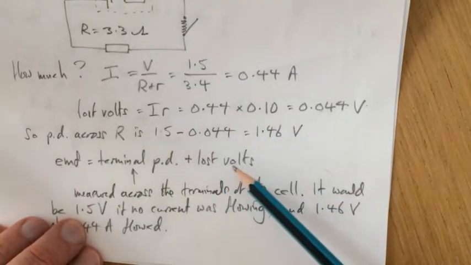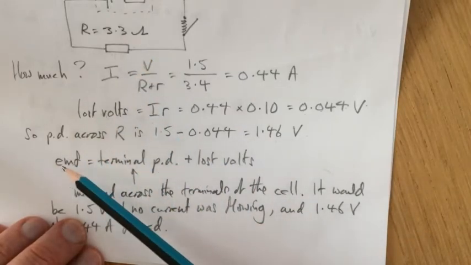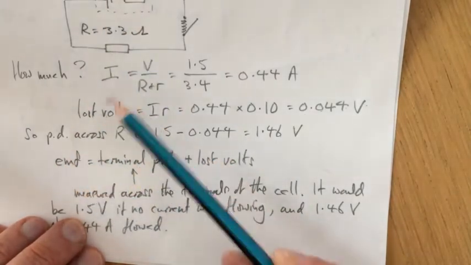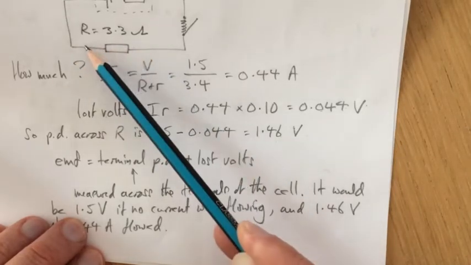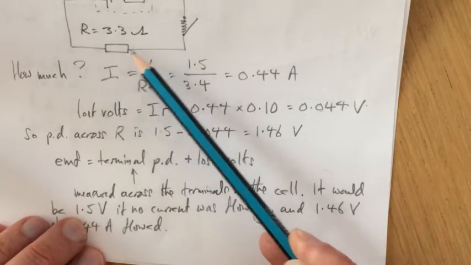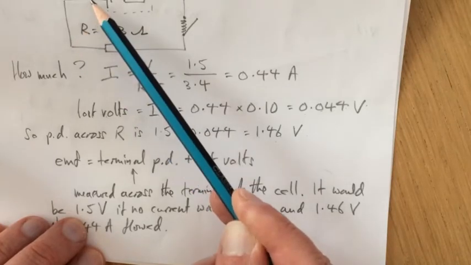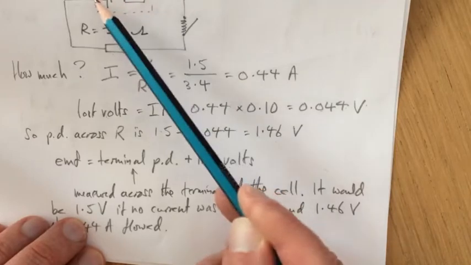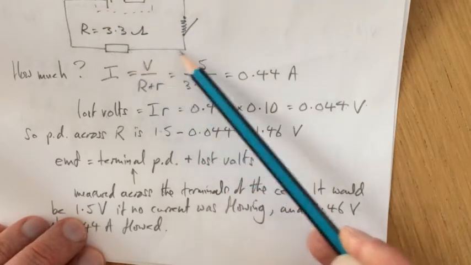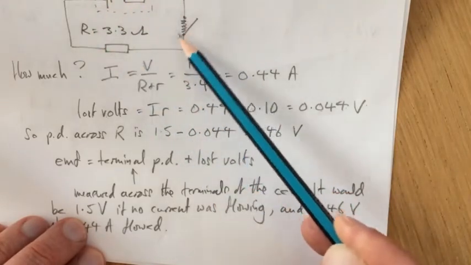Here's a word equation that generally sums up what's said so far. The EMF is equal to the terminal PD, that's the PD in this case across the external resistance, which is the same as if you measured it at the terminals here of the power supply, because look, it's the same PD, isn't it? Ignore this switch, that's something I did earlier.